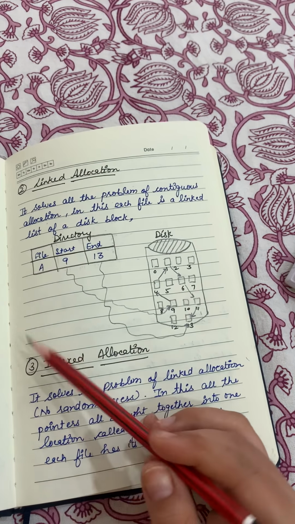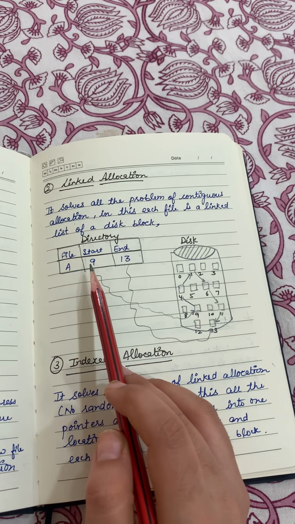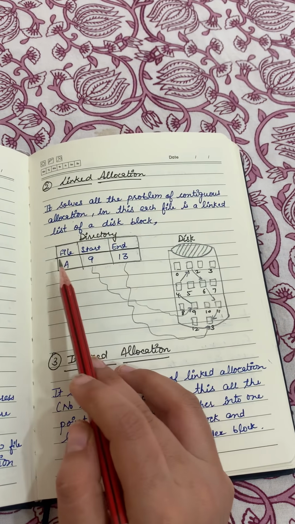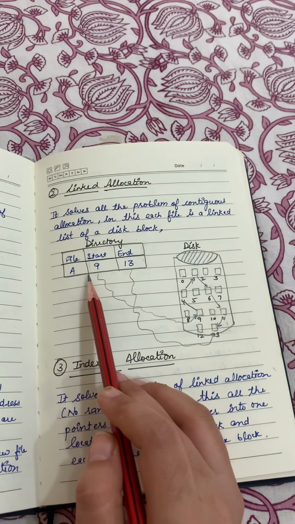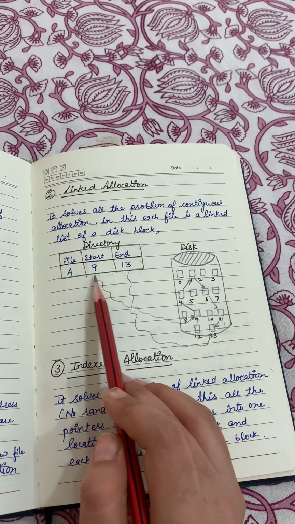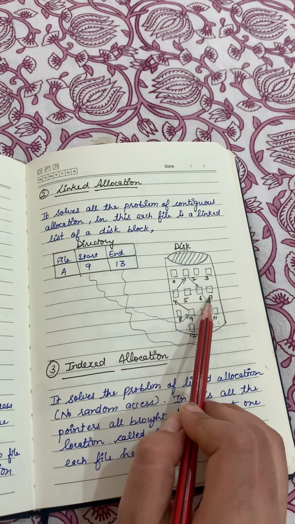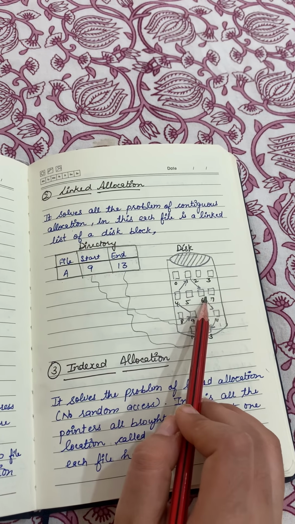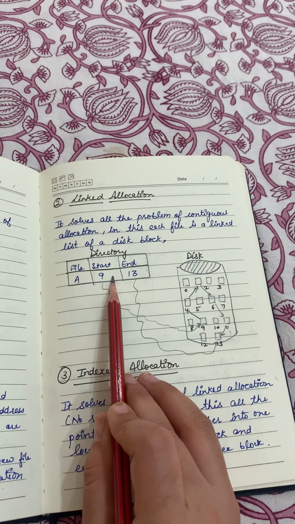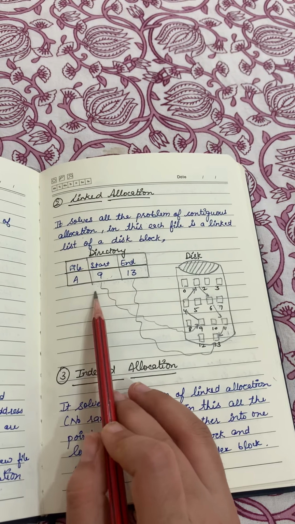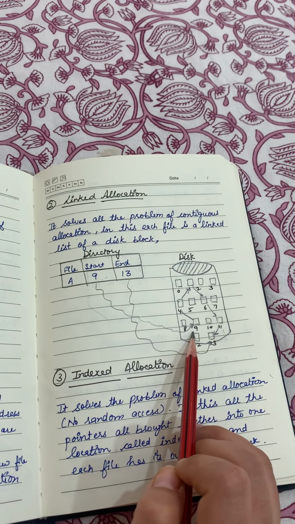Now let us assume that we have a directory like this where we have a file A. Starting location is 9 and ending is 13. So how this will be stored in the disk with the help of linked allocation is, now we know our starting point is 9. So this pointer will be linked as this in the disk.